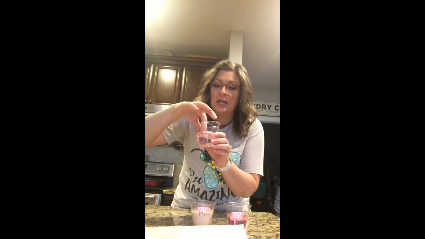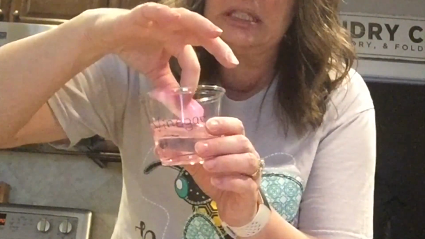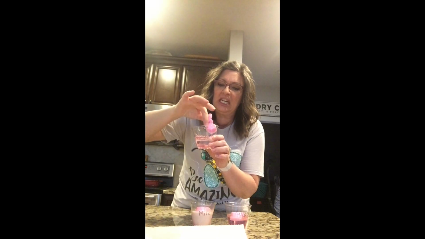We're going to check our Peeps and see what happened overnight. If you've done this at home, it's time to take them out. So I'm going to start with our vinegar. Ooh, it's really mushy. You can see the color is all gone. It's kind of melting off in my hand.